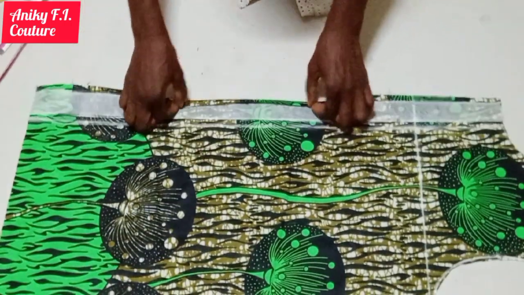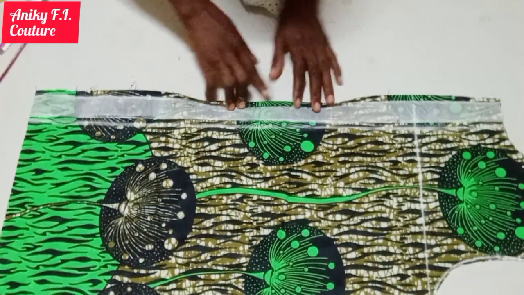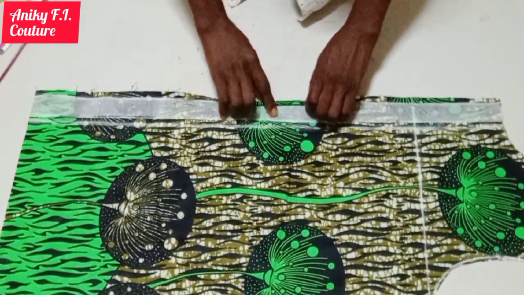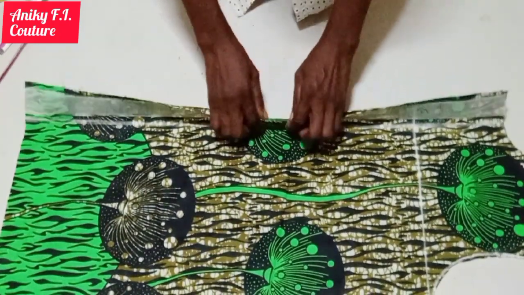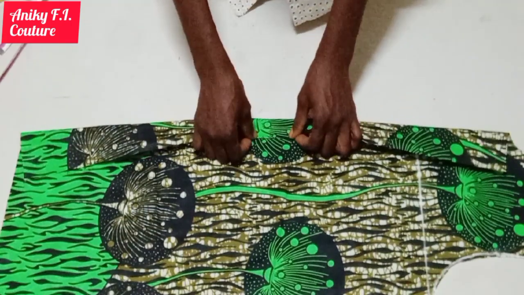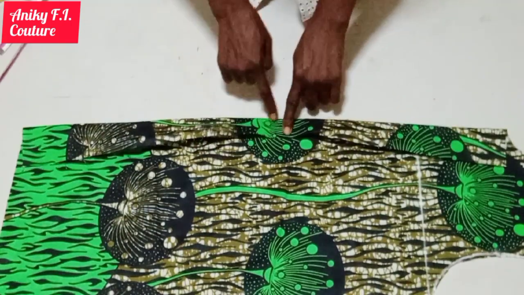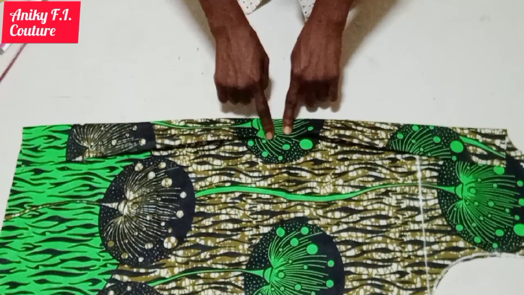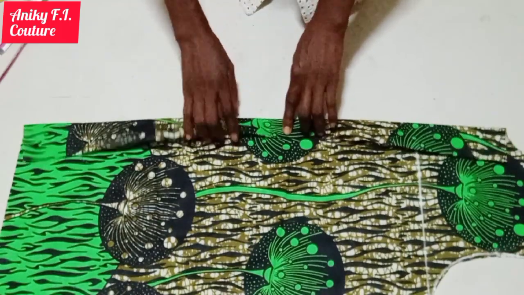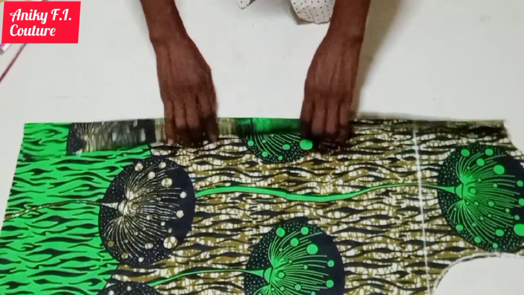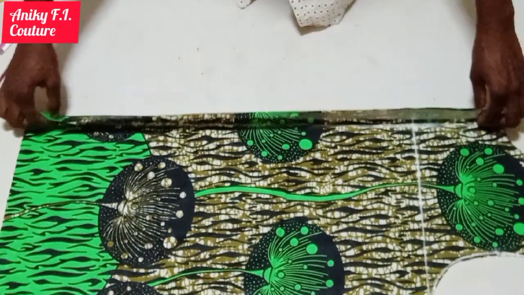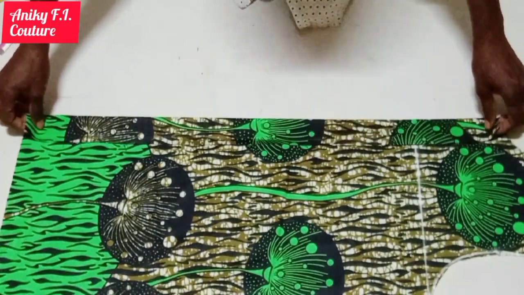I'm going to fold the first 0.5 like this. After doing that, I'm going to fold again 1 inch, so that I'm stitching on both sides. I'm going to top stitch on both sides to create my button overlap. Hope you can understand me very well. So my folding altogether will be 1.5 inch.